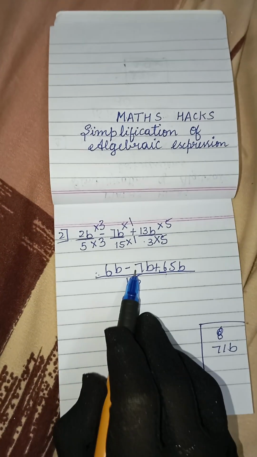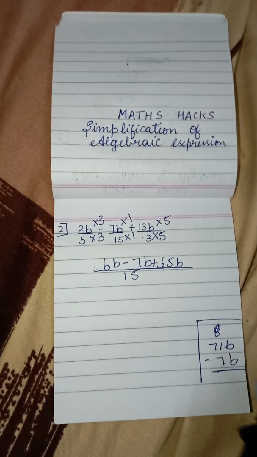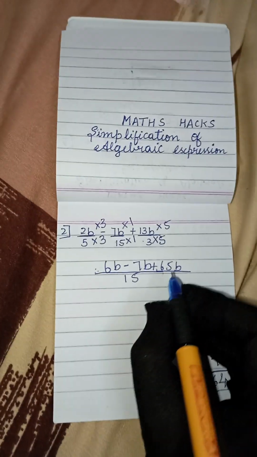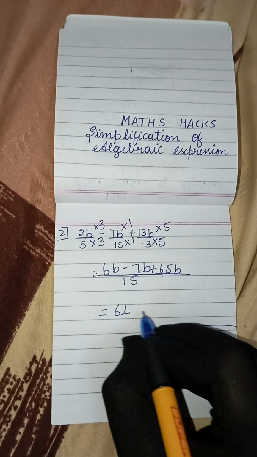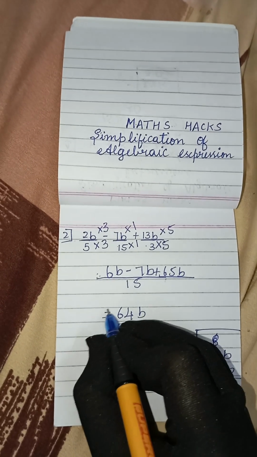Now minus 7b. 71b minus 7b, you'll get the answer as 64b. So our final answer is 64b by 15.